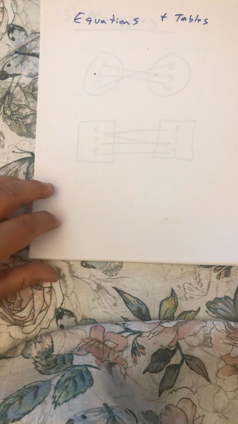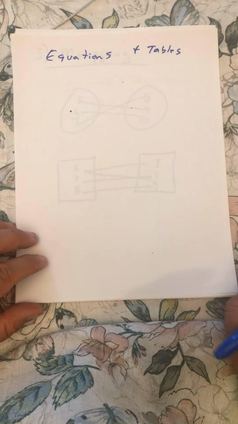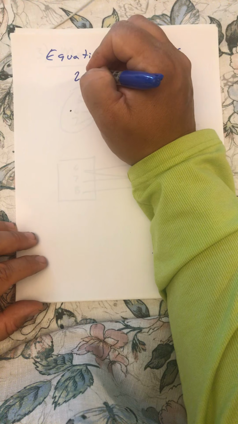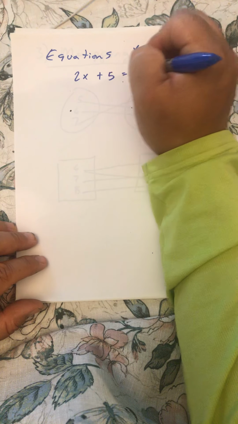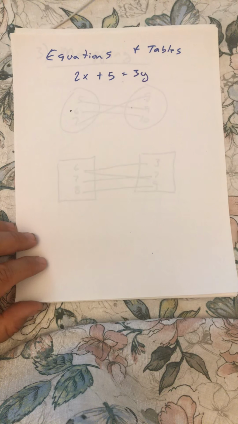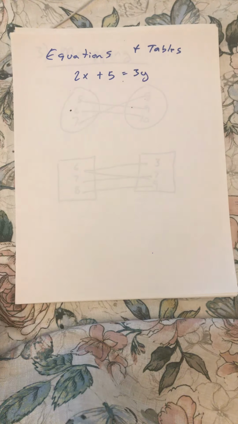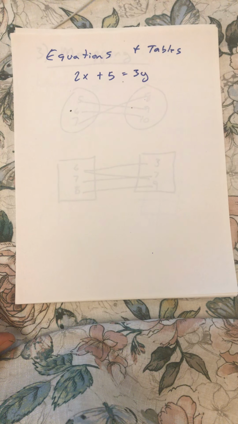So how do equations and tables relate? Well, you can have an equation, and it can be written any way. I'm going to just put it like this. And you're like, oh, that looks strange. How do I figure out what this is? Now again, we don't have any context, so the 2x plus 5 equals 3y is irrelevant, but we can still figure out a table. What I would suggest to most people is to put it in slope-intercept form, where you have your output isolated, and that makes it a little bit easier.